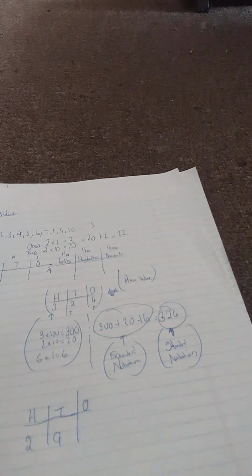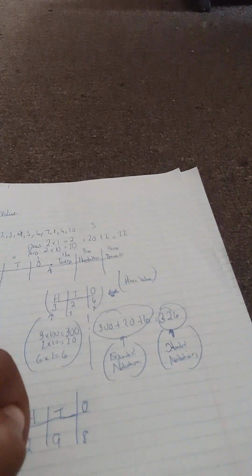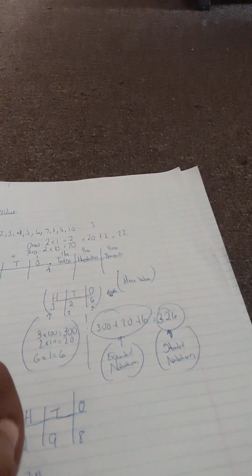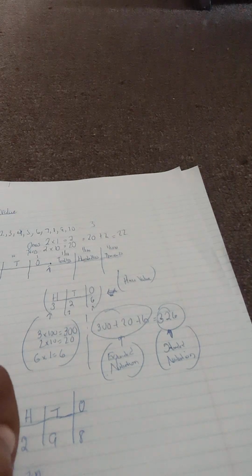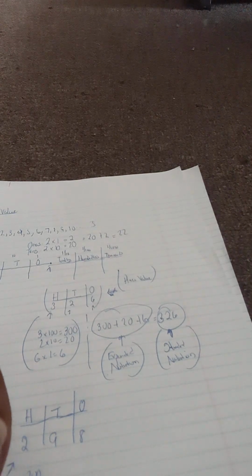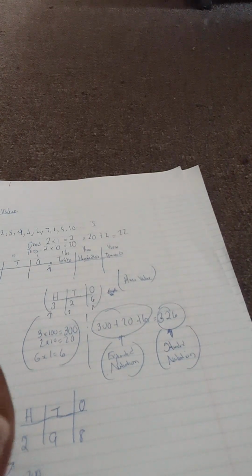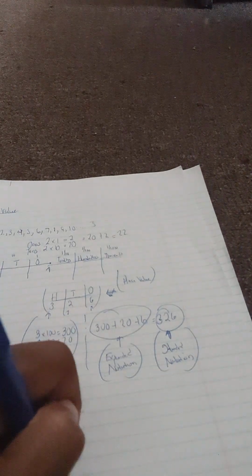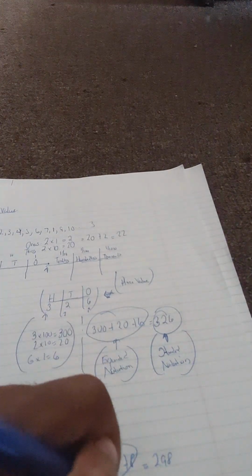And since there are 2 hundreds, 9 tens, and 8 ones, we say we have 2 times 100, which is 200. We have 9 times 10, which is 90, and we have 8 times 1, which is 8. So this converts into 200 plus 90 plus 8, which is 298, right? This is its expanded notation.